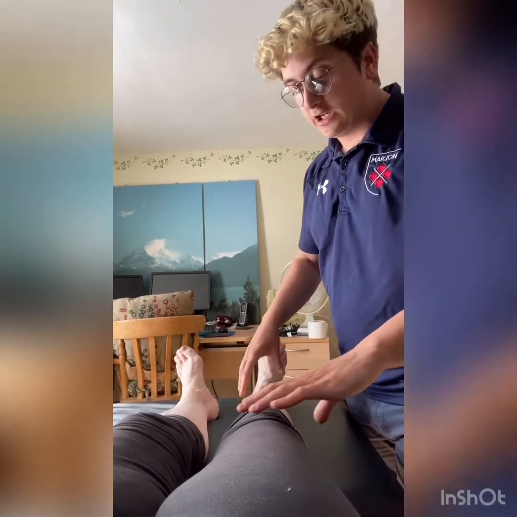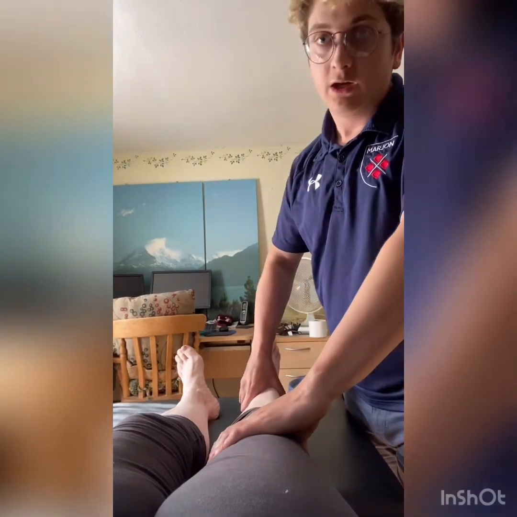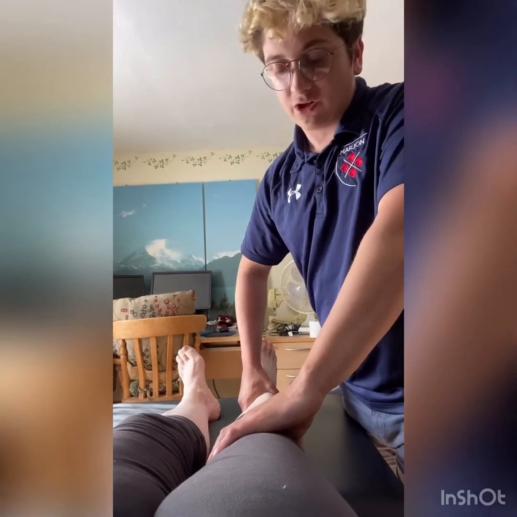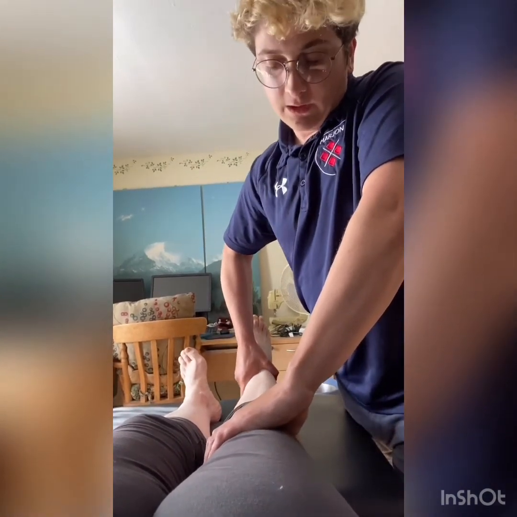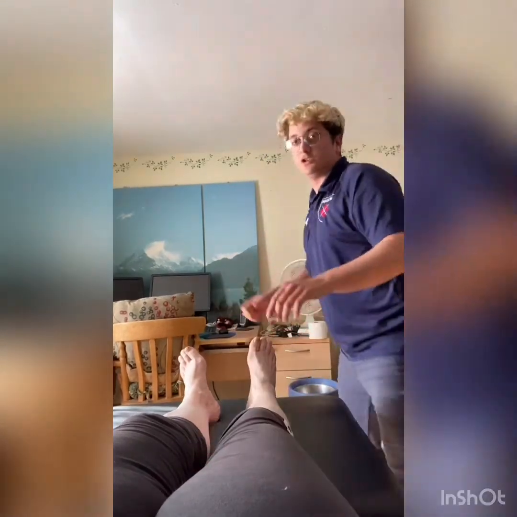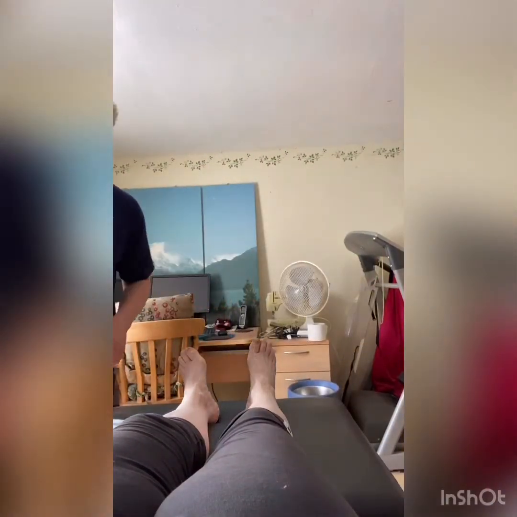So now what I'm going to do is knee extension. So if you can just extend your knee as much as you can, so like that, and then I'm going to apply a bit of pressure just to try and take it outside of its normal range. So does that feel okay? Mm-hmm. And I'm just going to do the other side as well here.